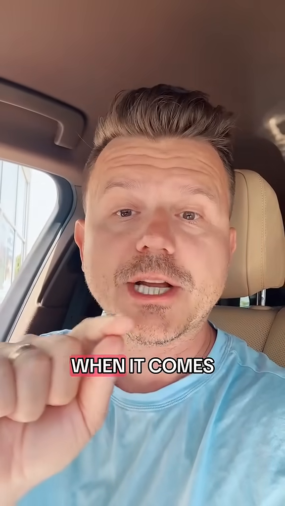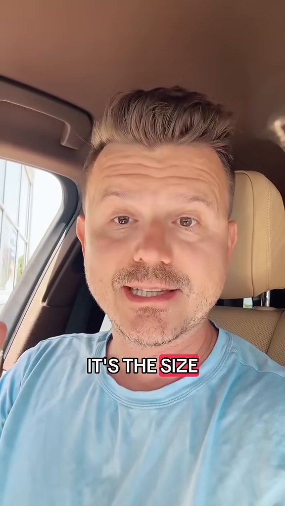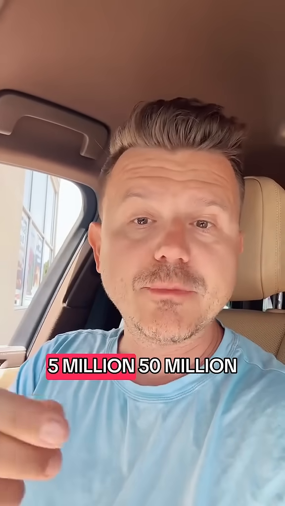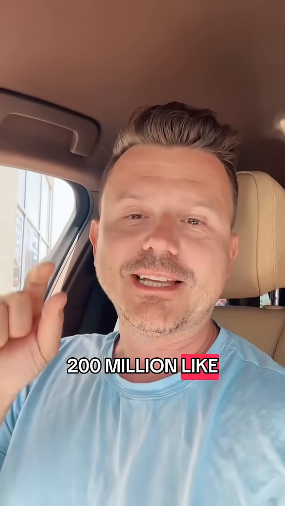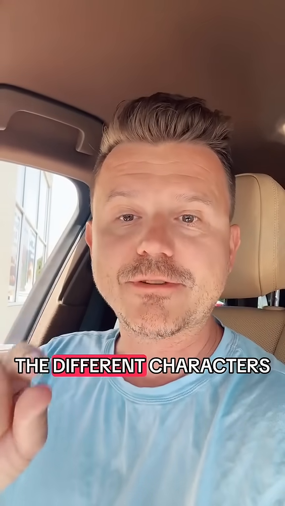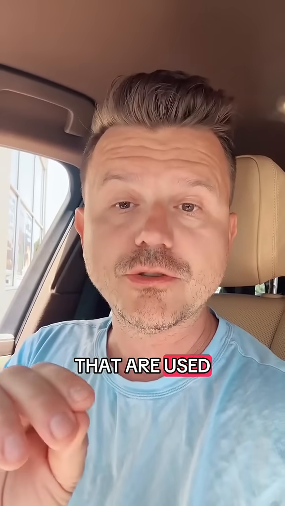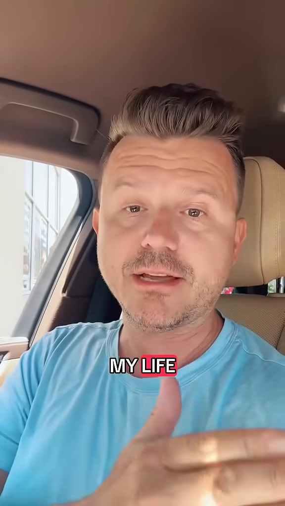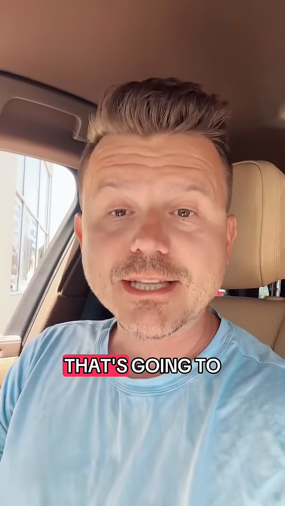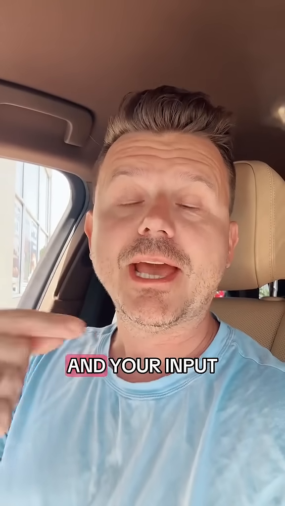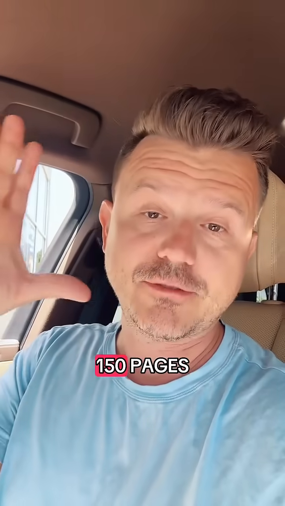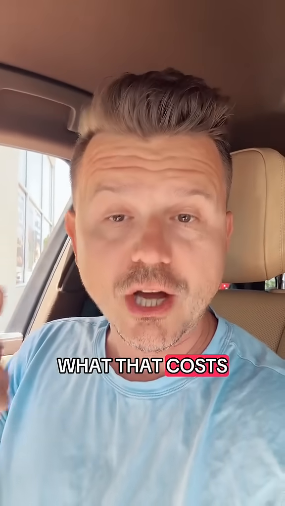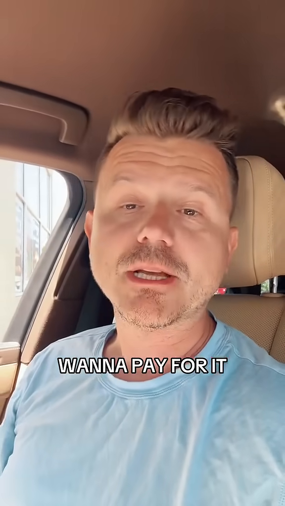When I refer to quality when it comes to large language models, it's the size of the actual output. This is where you start seeing 1 million, 5 million, 50 million, 200 million. Those are the metrics based on the characters and tokens used. So if you want to write a full book with one prompt, say, write me a book about my life, and I want it to be 150 pages, that's going to use a lot of data. Your input is small, but your output is 150 pages. Whatever that counts as in money, that's what you end up paying. So hopefully that explains it.